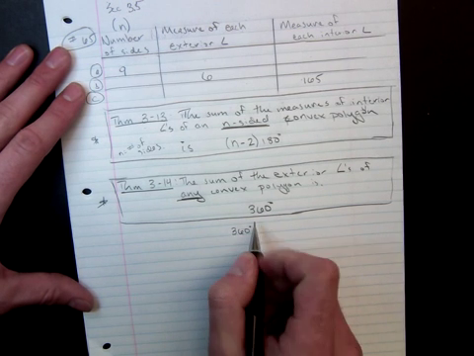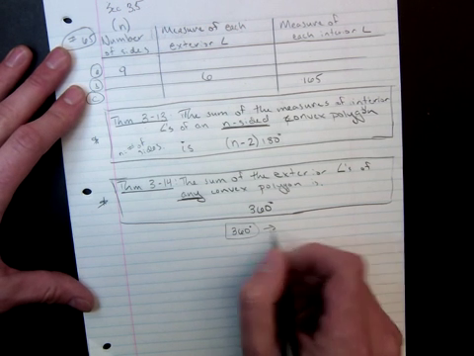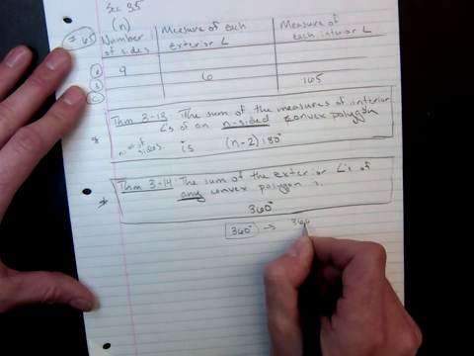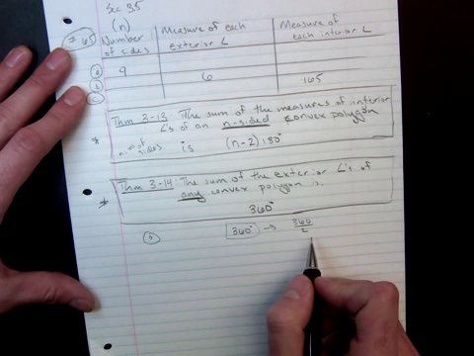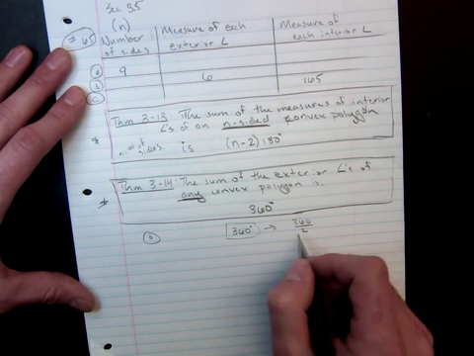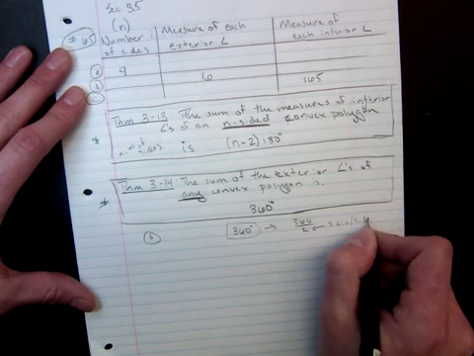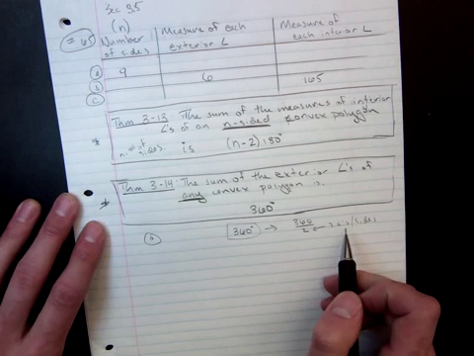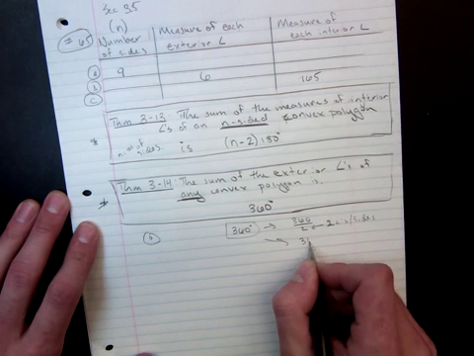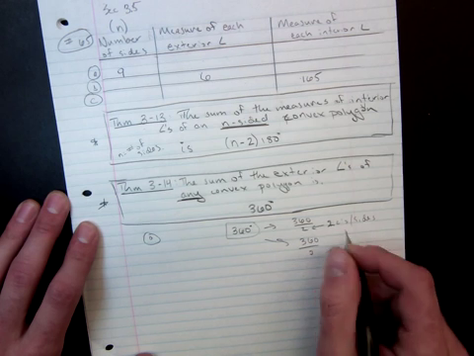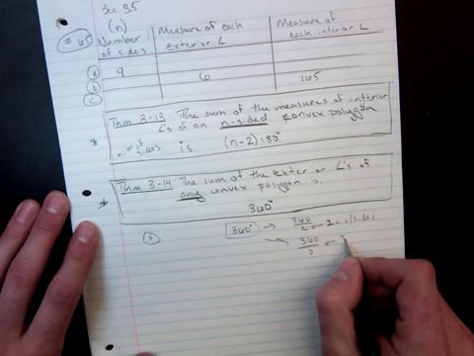Now, here's what you have to realize. Let's say we were dividing it up into two angles. Then we would do 360 divided by 2. If we had three angles, or sides, remember, a polygon has the same number of angles as it does sides, think of a triangle or a rectangle, then we would divide by 3.